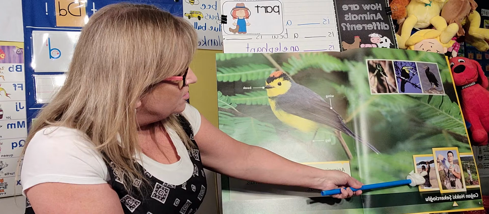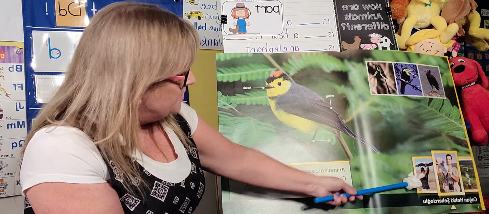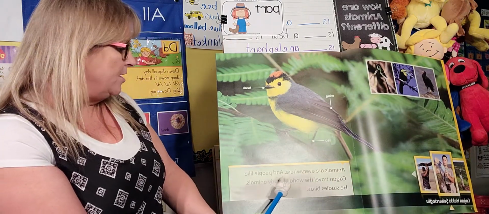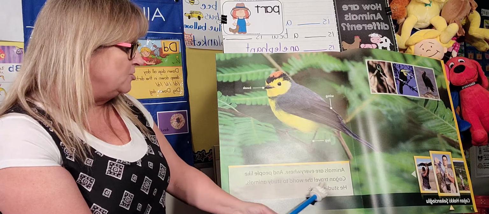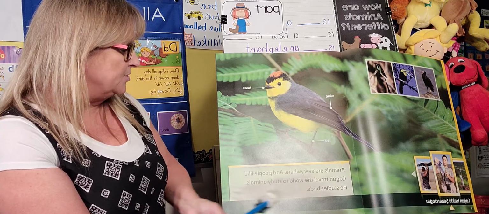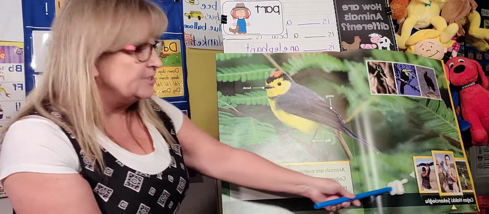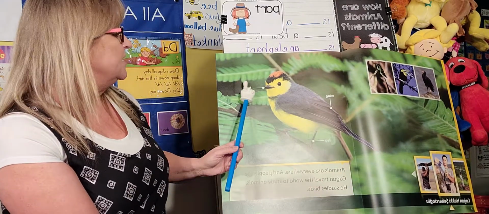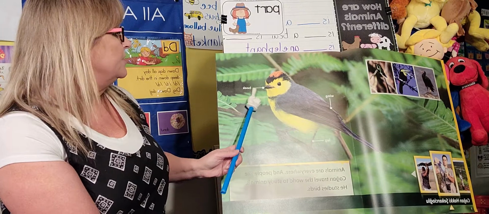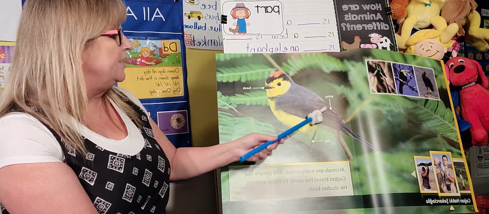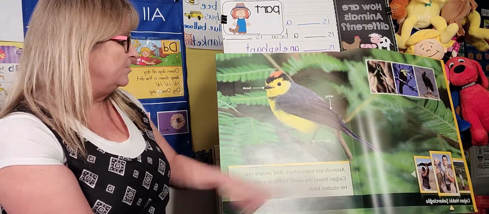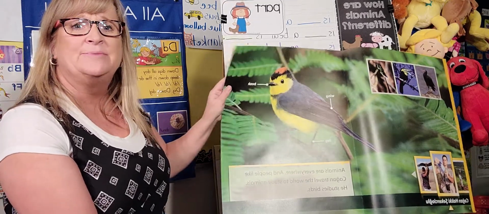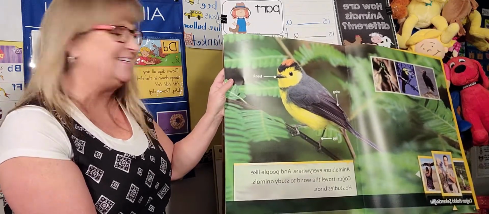And here's the photographer down here. Animals are everywhere, and people like Kagan travel the world to study animals. He studies birds. So here he is down here, and he studies birds. Now, what are the parts of the bird? The beak, the wing, and the leg. Oh, the leg is so tiny and skinny. Let me show you. Isn't it so tiny?